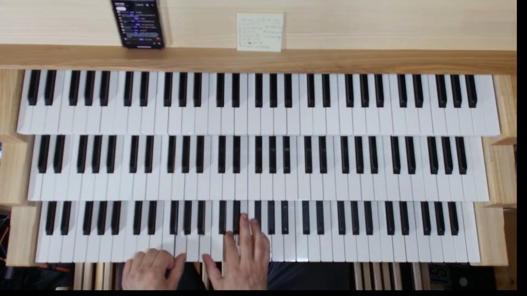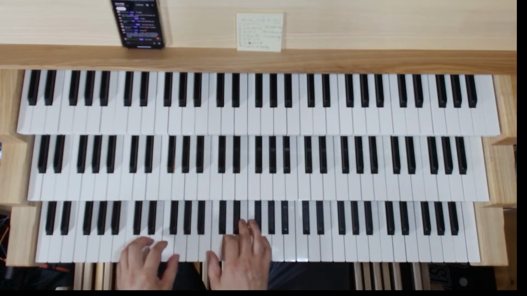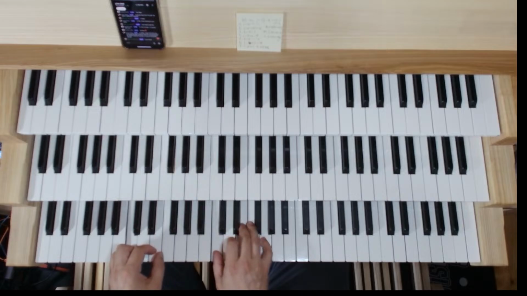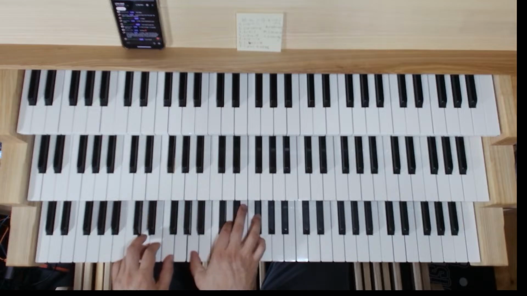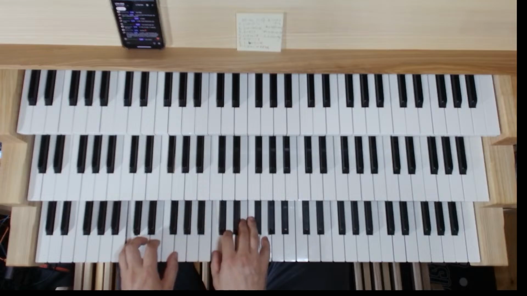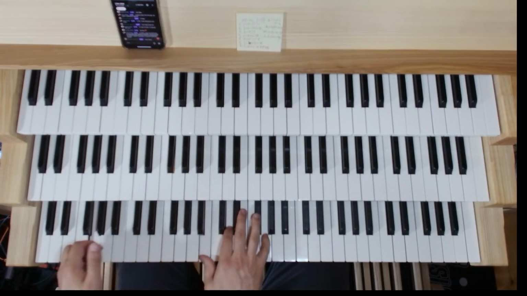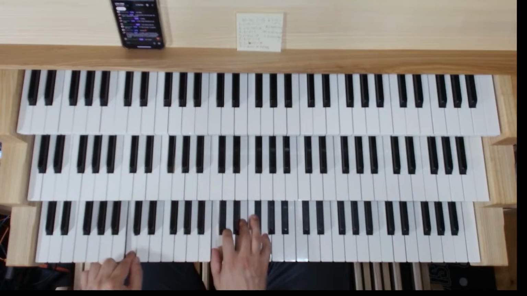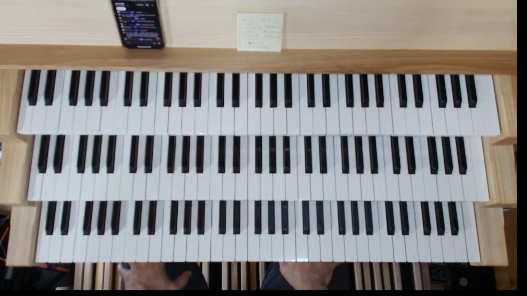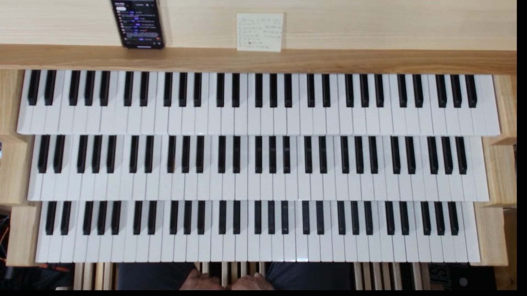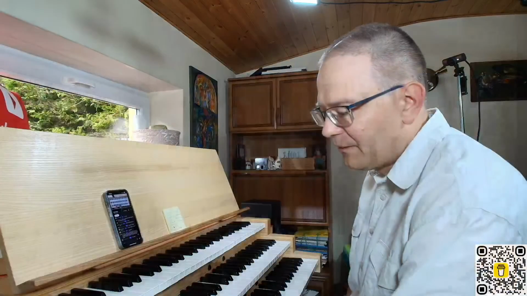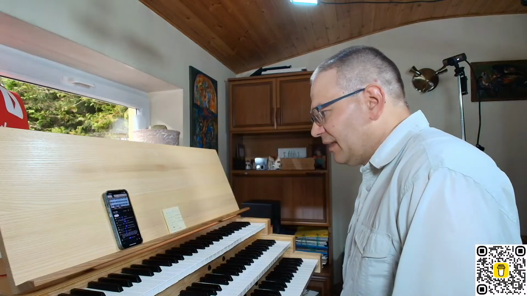Then dominant, like this. The bass can go downward, like this, also. As long as at least one voice is stationary or moving in the opposite direction, the bass can go downward as well. All right.